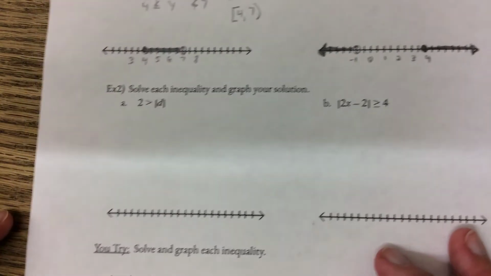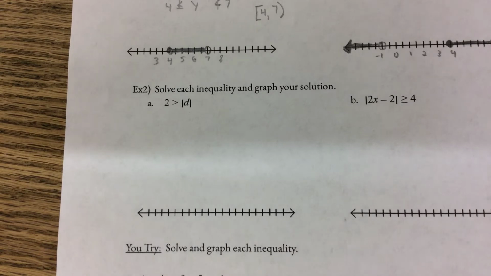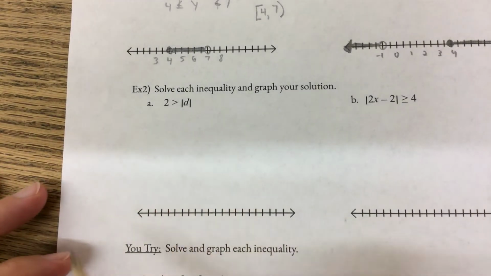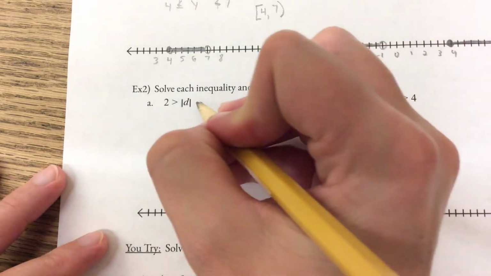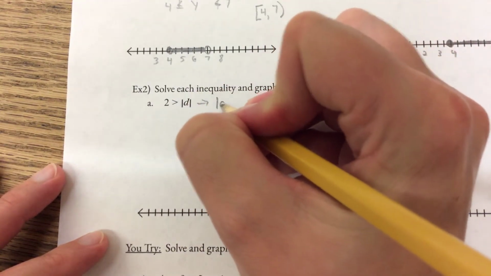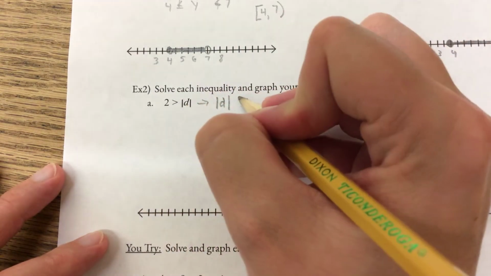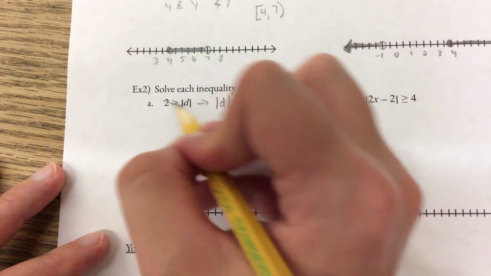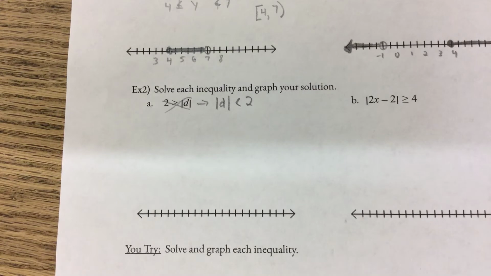Example 2, now we are looking at absolute value on here. So this first one, they're trying to goof you up, they wrote it backwards. So whenever you see an inequality that's backwards like this, I want you to flip the whole thing around. So we're actually going to say the absolute value of D is less than 2. So I took the whole thing and flipped the whole thing around.